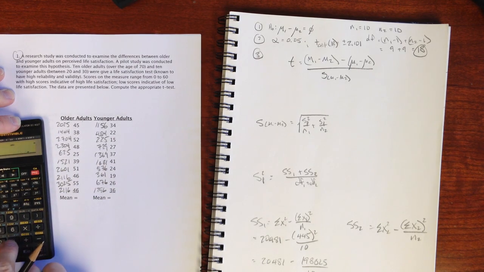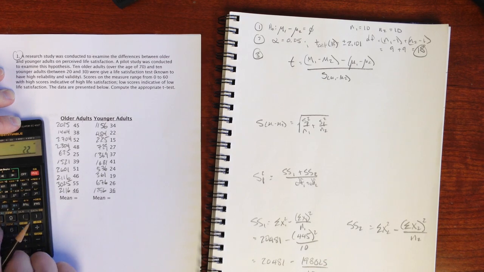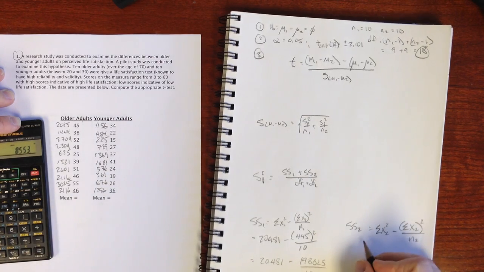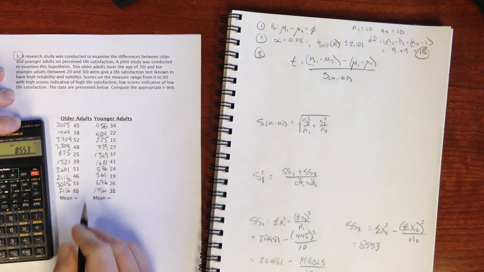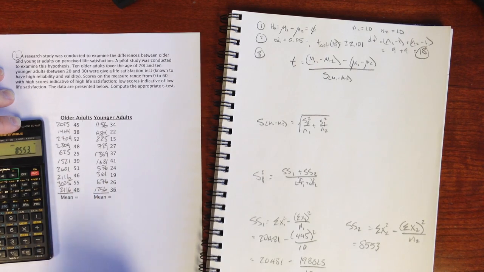Okay, I'm going to add these back up. 676, 361, 576, 1681, 1369, 729, 225, 484, 1156. I get a total of 8553 for the squared scores.